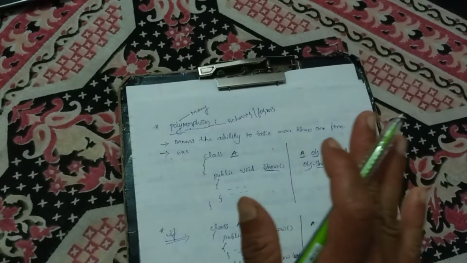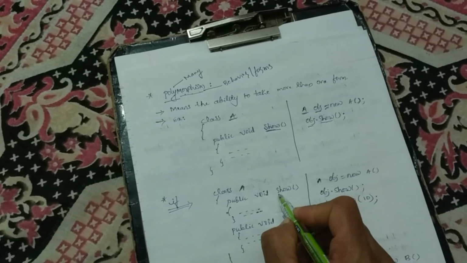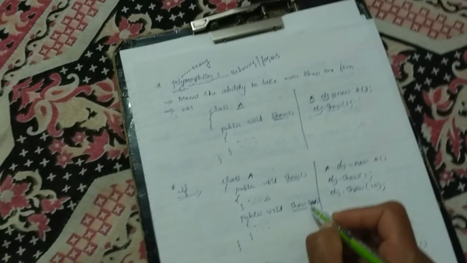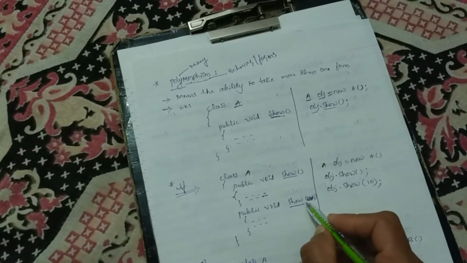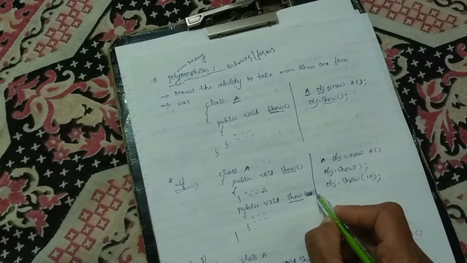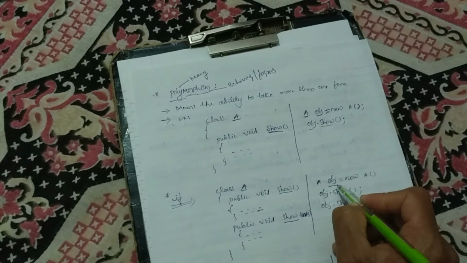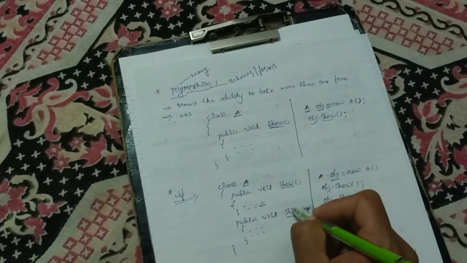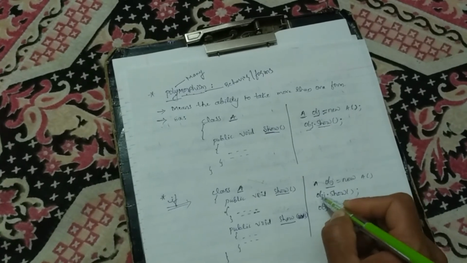That is one form of this show method. Then if there is a class A and I have one method show, and one more method show but with a different parameter, int i, and the other consisting of no parameters. Here this show method has one parameter, int i. When I create an object of this class, A obj, we can use that object to call these two methods.